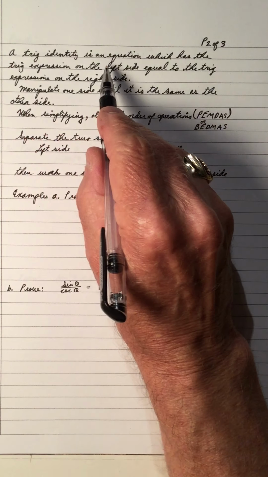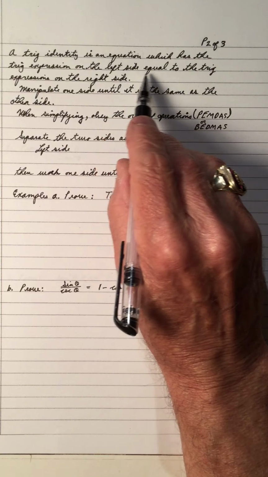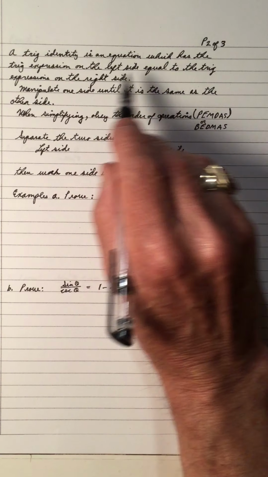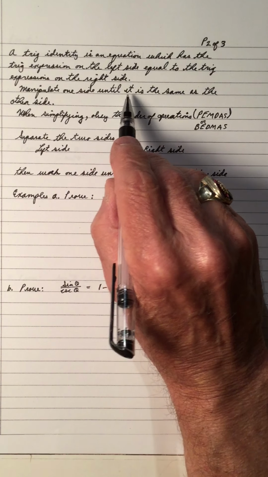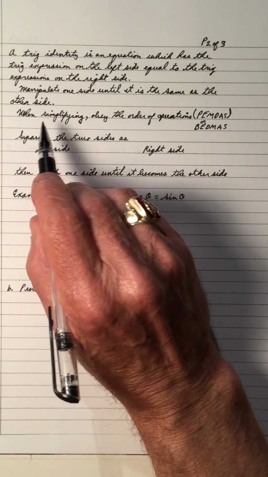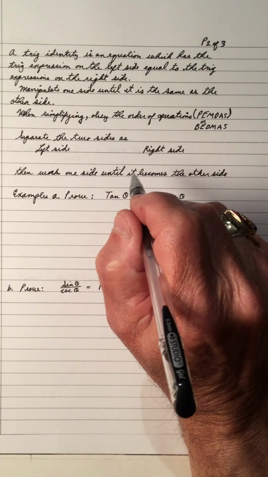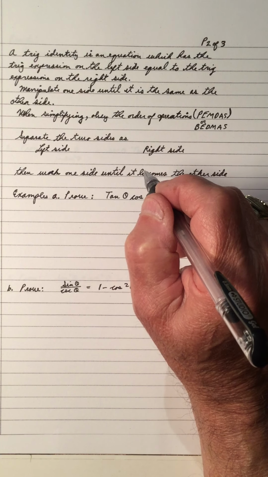A trig identity is an equation which has trig expressions on the left side equal to the trig expressions on the right side. Manipulate one side until it is the same as the other side. You work down one side only. And again, talk to your teacher on that, but the official way is to work one side only.